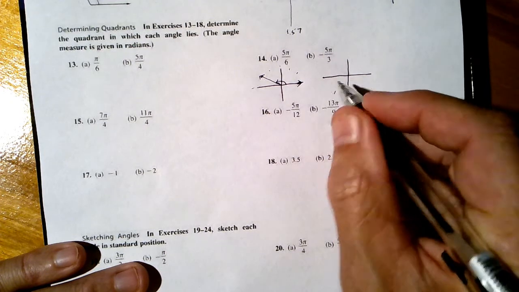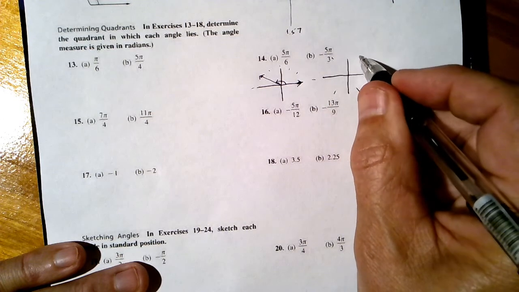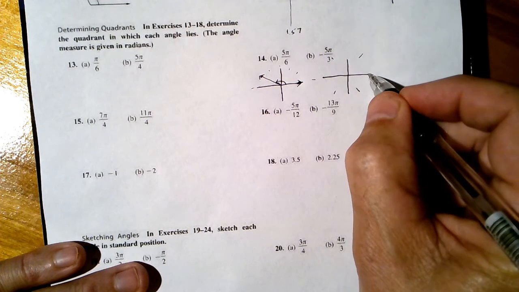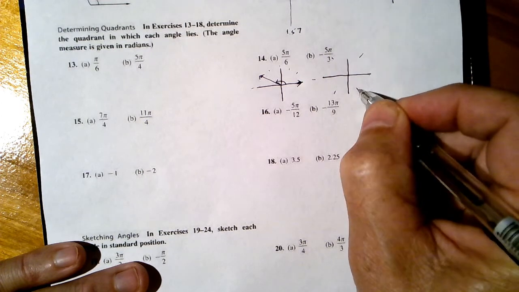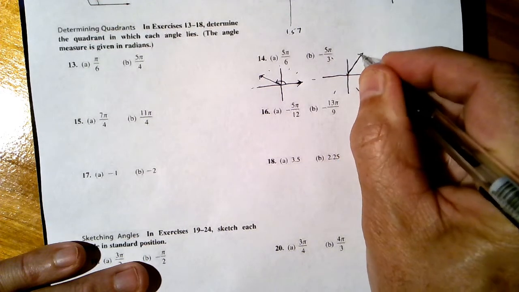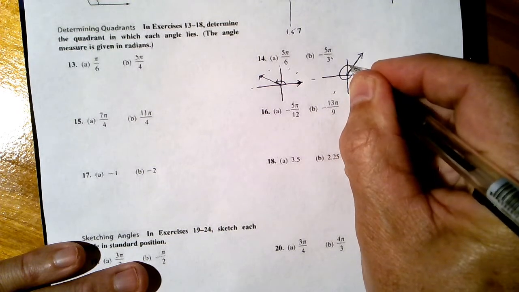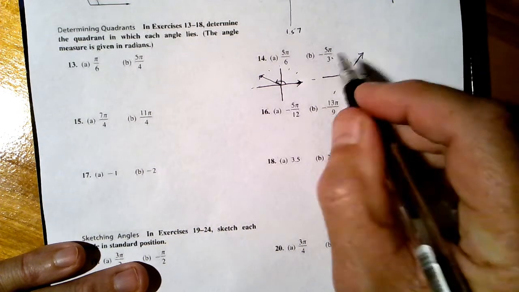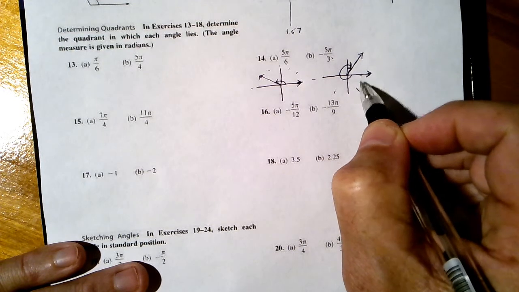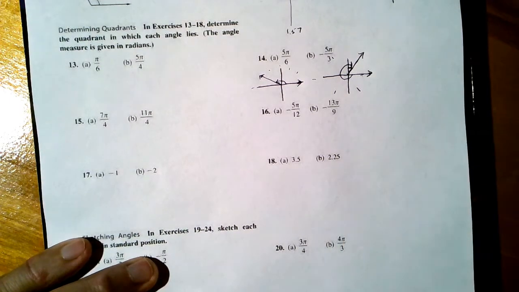But I have to continue: 4, 5. 5 steps where 3 gets me halfway around the circle. 1, 2, 3, 4, 5. So here's my angle; it's going to end out here. Here's our angle, but our rotation is on the outside. Negative. Think of it this way. We start on the x-axis and we go down. Negative. Here we start by going up. Positive.